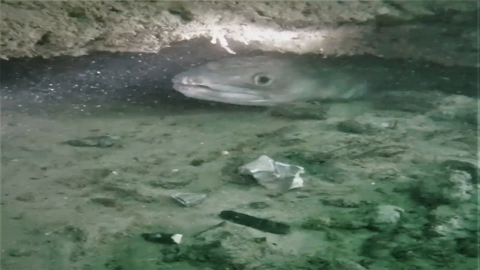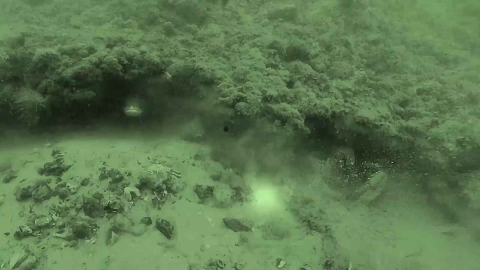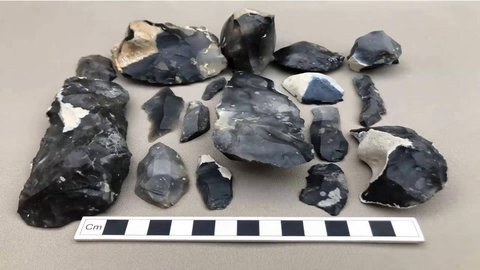Nice little bladelets there, burnt flints. I'm not sure how clear that image is. It was a bit dark. And indeed, we get them both working together side by side, a lobster and an eel, constantly digging material out to such an extent that we're finding hundreds of lithics down there.